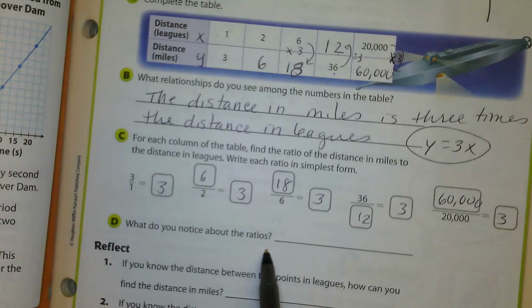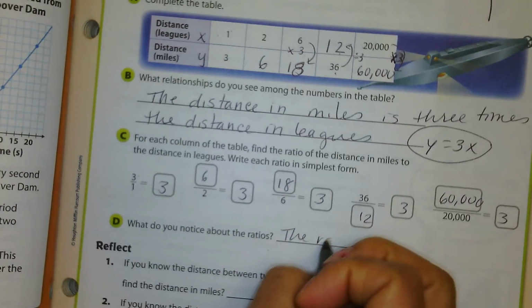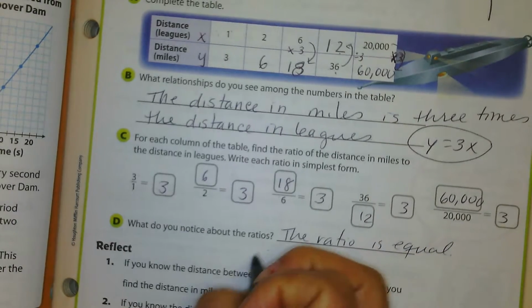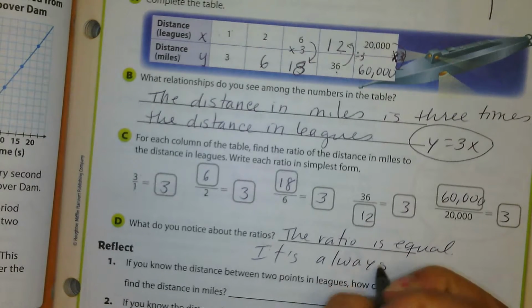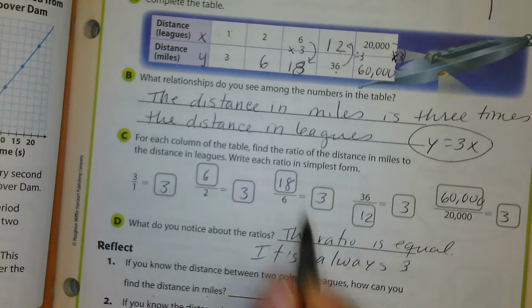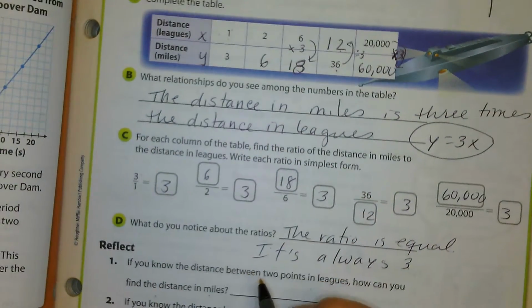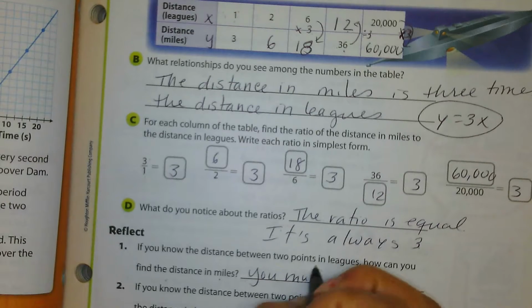So what do you notice about the ratio? The ratios are equal. The ratio is equal. It's always 3. If you know the distance between 2 points in leagues, how can you find the distance in miles? Right here. If we know the distance in leagues, we said that we multiply it by 3.